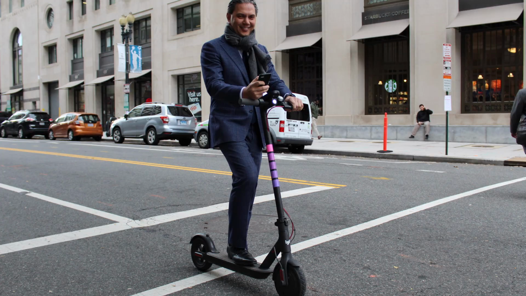From 4 wheels to 2. Next mode up is the scooter. Like bikes, scooters are a human-powered mode of transport, and they can also come in the form of e-scooters. But what are the positives and negatives of scooters?